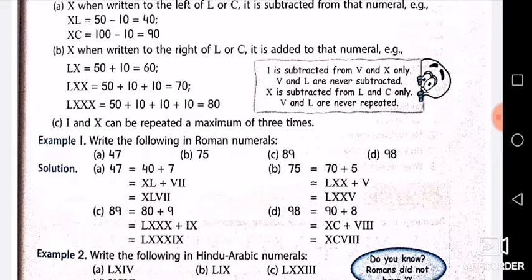For 75 you can write 70 plus 5, that is LXX plus V. That will become LXXV, that will become your 75. Now 89, 80 plus 9. As I have told you, for 80 you can write LXXX because X can be repeated 3 times, plus 9, IX. That will be the symbol of 9, and then combine all these and write that number.